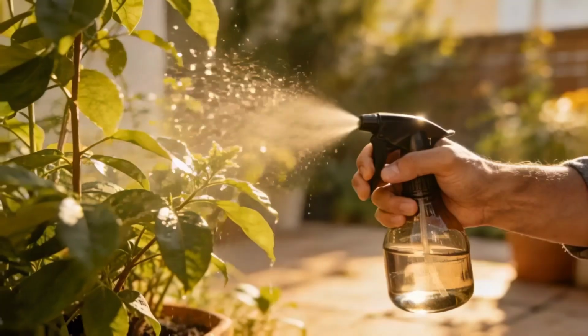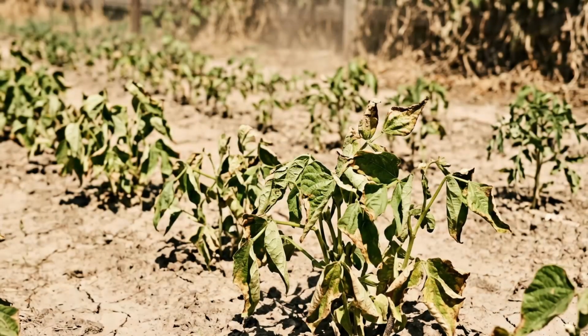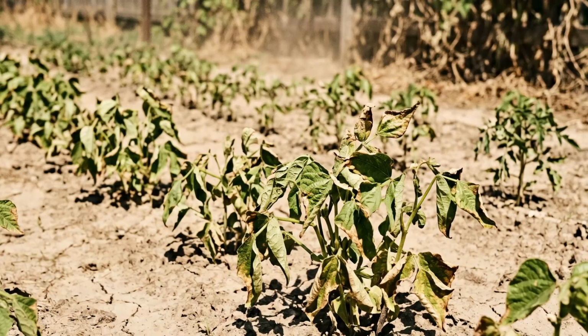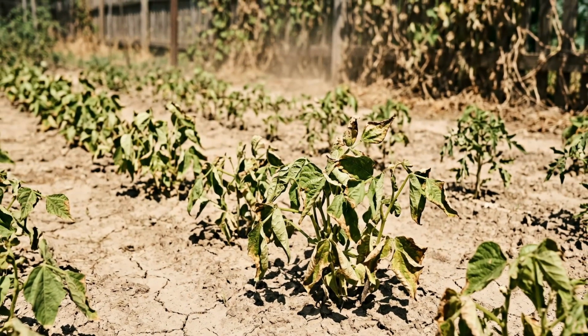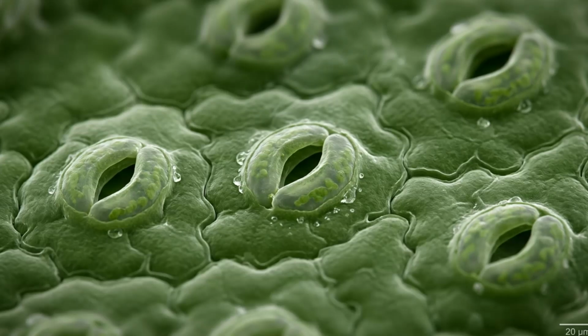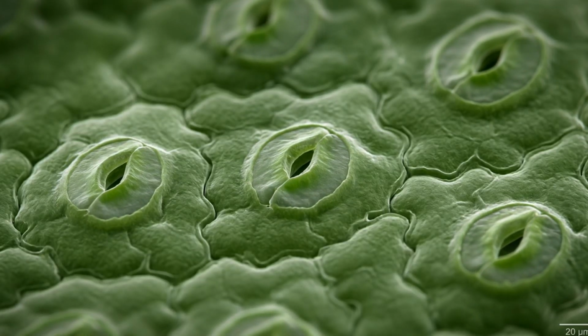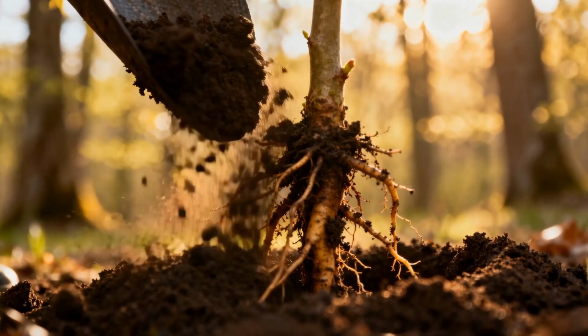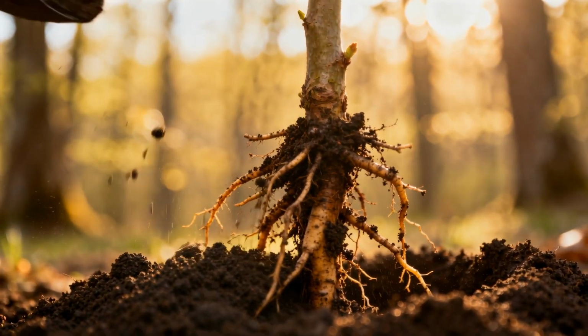Next comes water, or more accurately, the lack of it. When a plant experiences water stress, it doesn't simply suffer. It activates an entire network of defense genes. Its stomata close, its roots become stronger, and it begins producing protective compounds. It's a programmed response, triggered epigenetically by water scarcity.